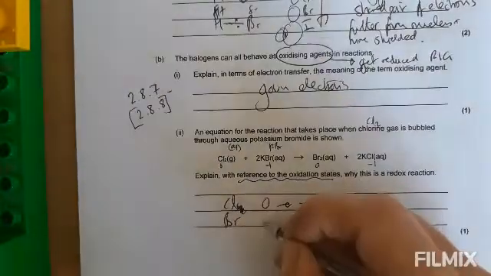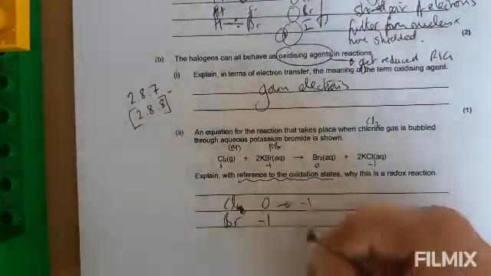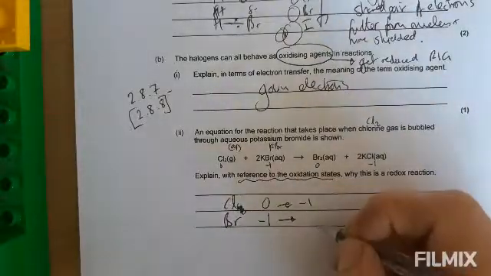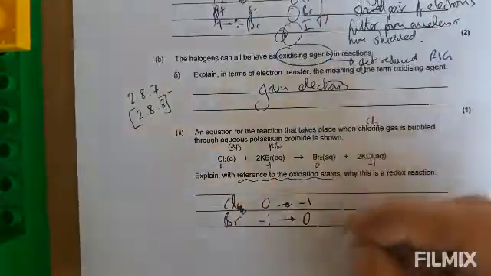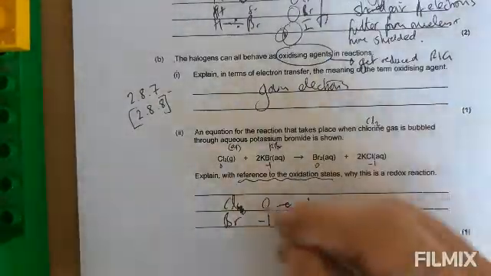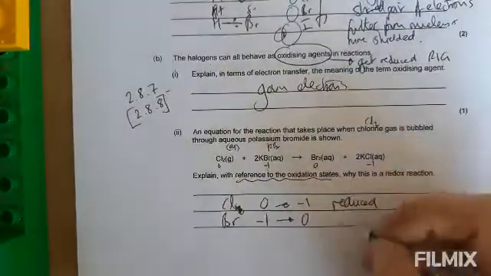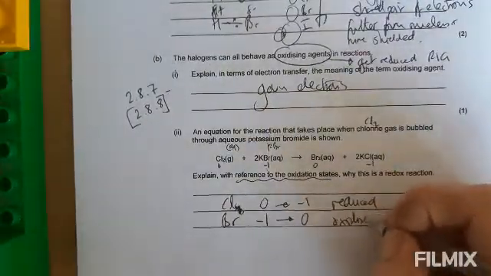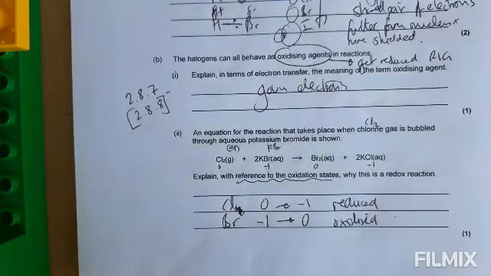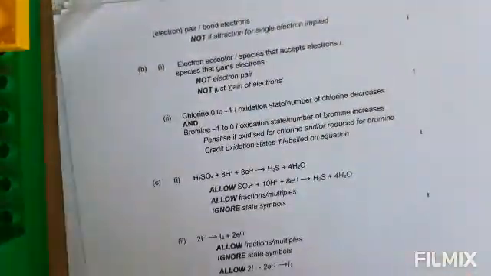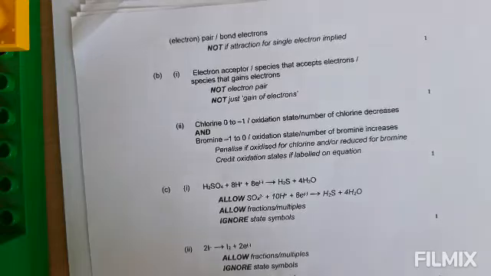The bromine atoms go from -1 to 0. Chlorine, that's numbers getting smaller, you could say, so it's reduced, and the bromine is oxidized. All right, that's it with reference to the oxidation states. There's the mark scheme, by the way. Chlorine 0 to -1, bromine is -1 to 0.